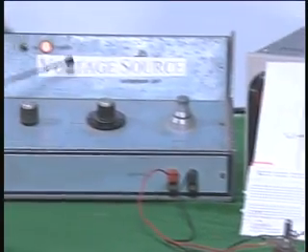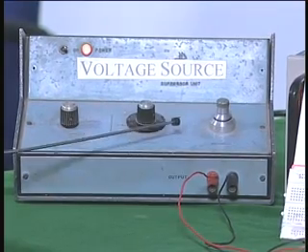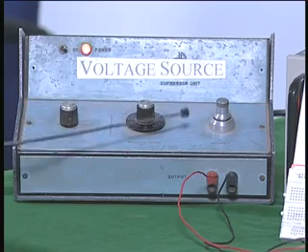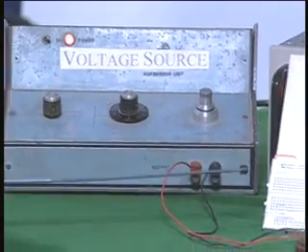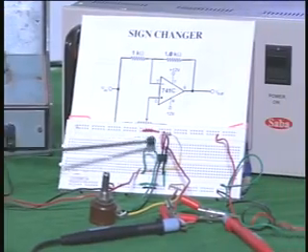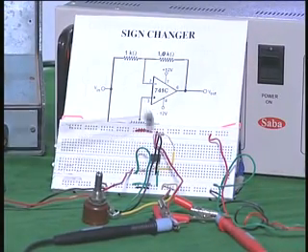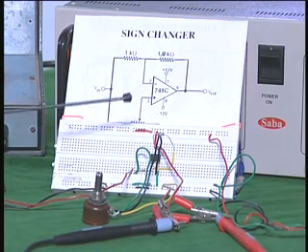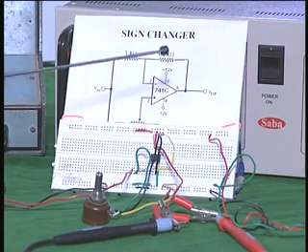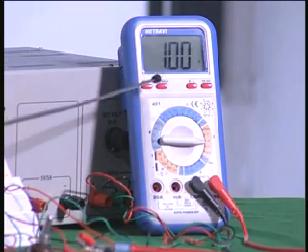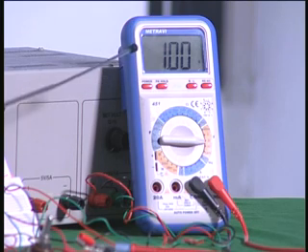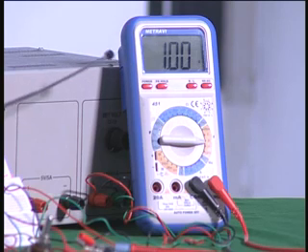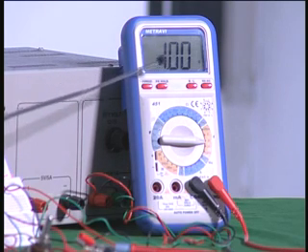The input is from the voltage source which you have already seen, and I have not disturbed the voltage, so it is still 1 volt. From the beginning, for all the demonstrations I have used this voltage source at the same 1 volt. And now I want you to observe, I have connected the multimeter at the output of this amplifier. If you see the multimeter output, it is 1 volt. That means when the potentiometer is in the maximum position, the corresponding gain is 1, and so when I give 1 volt I also get output 1 volt.